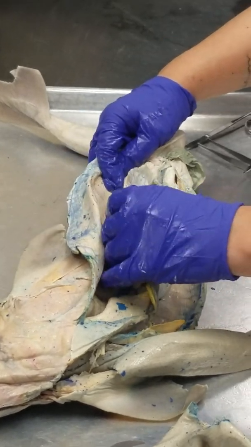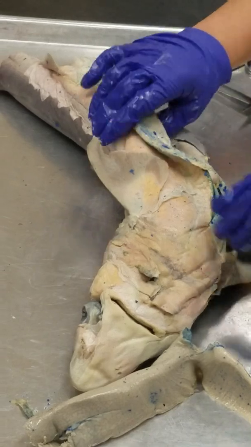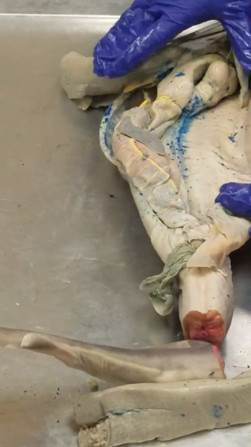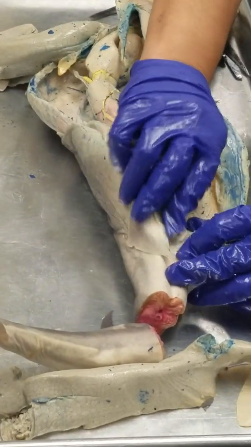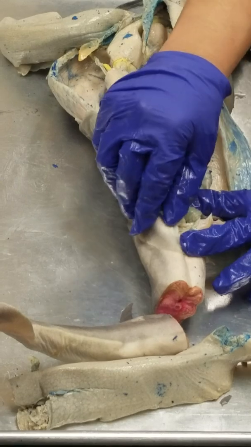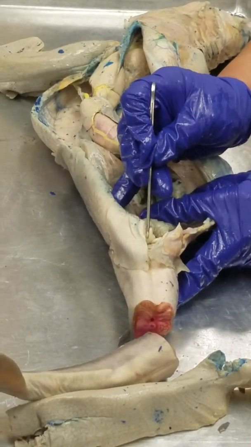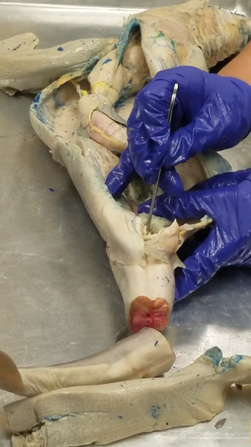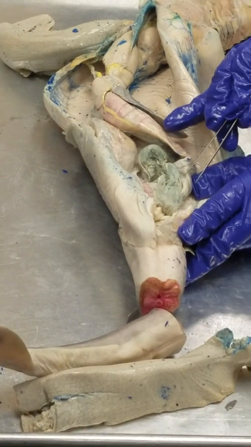Okay, so we're going to be able to see what the different areas of the digestive tract look like. First of all, I want to ask a question. What is this little sticky outy thing in the cloaca called? Urinary papilla. It's a girl. Okay.